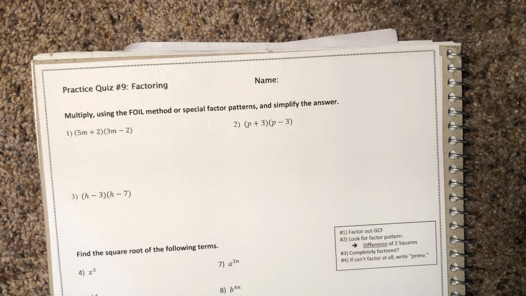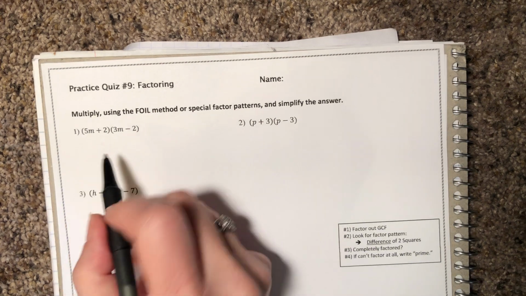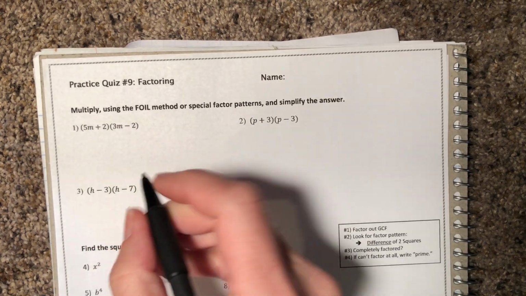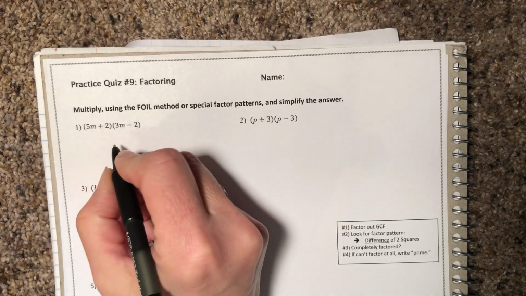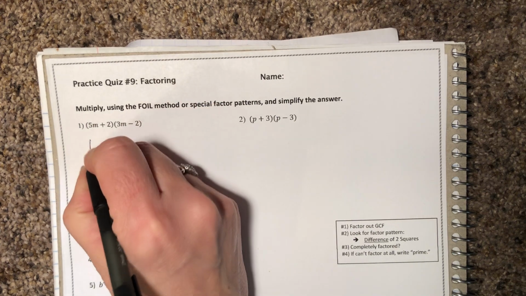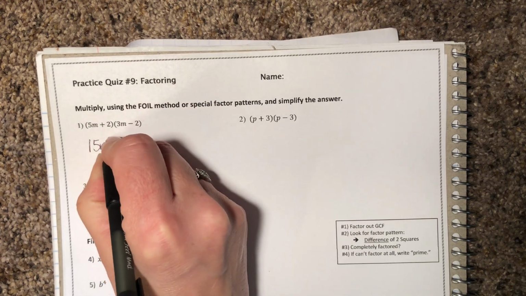All right, guys. I want to go through, as I do the answer key, I thought I'd film it so that you can see how these problems work. Now, the first three should be pretty straightforward. Those are FOIL. So the first is going to be the 5m times the 3m, so 15m squared.